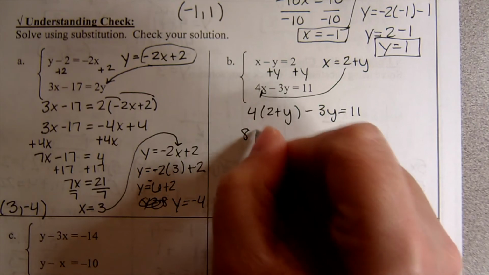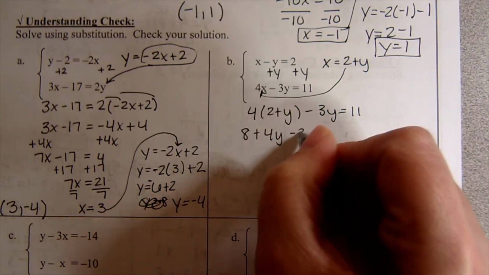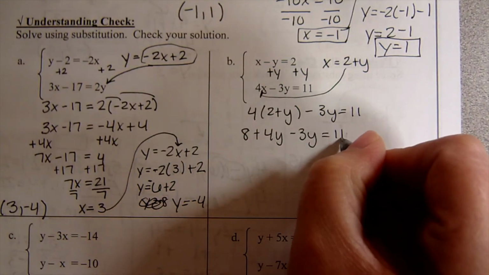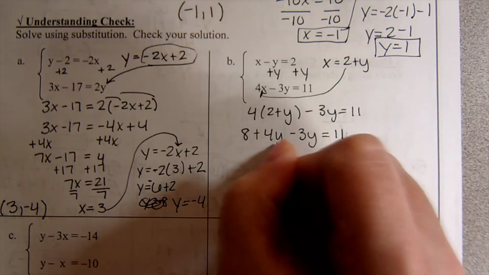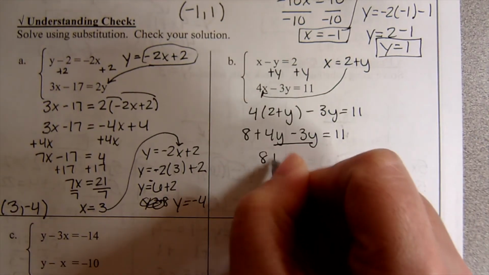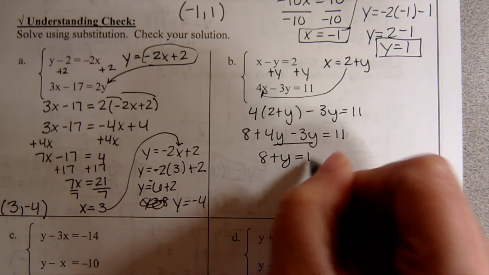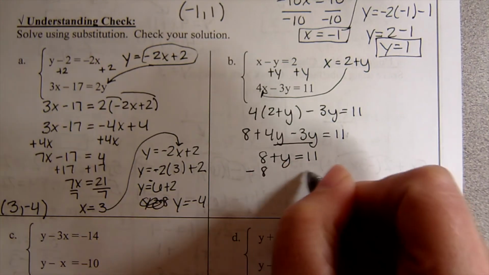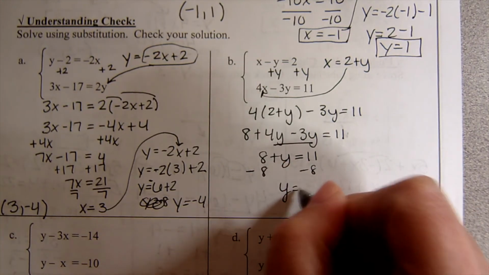Distribute. So 8 plus 4y minus 3y equals 11. Combine like terms. 8 plus y equals 11. And subtract 8. So y equals 3.